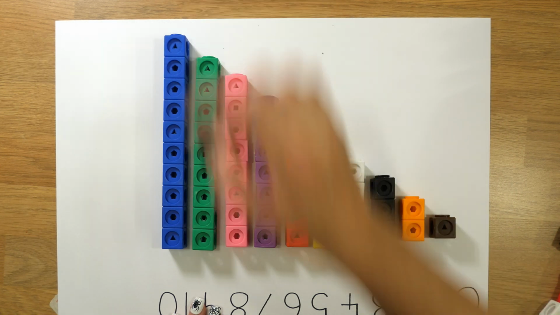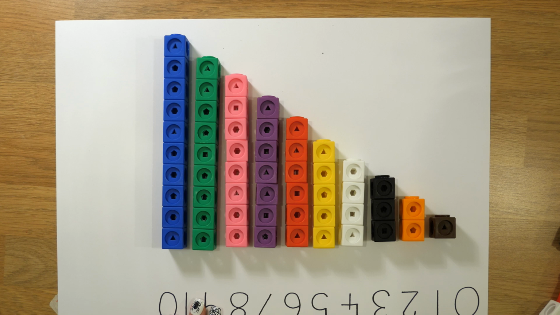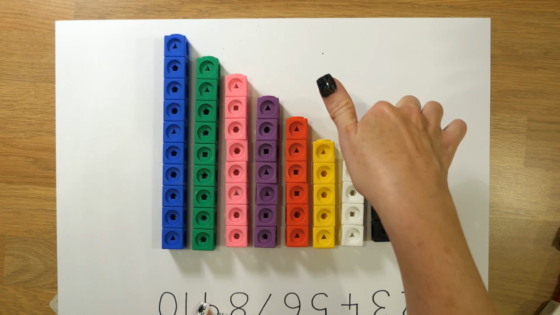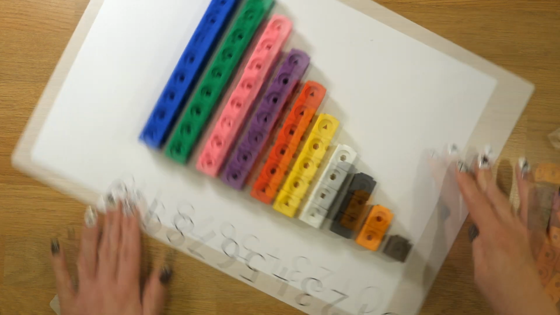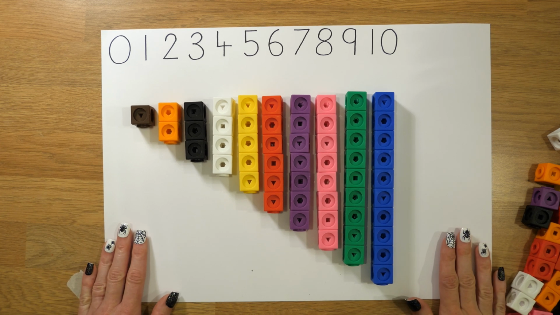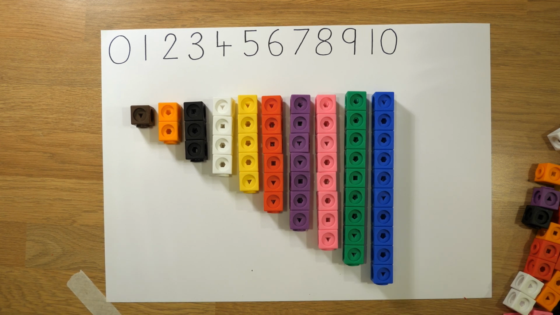And you know, you can use your stairs when you're counting up to 10. Use the stairs in your house as well. And also you can use them when you're counting down. That's really good. And we're about to do some counting now. So let's turn it back round. Brilliant. That's looking really nice.